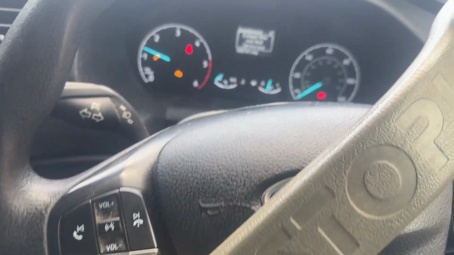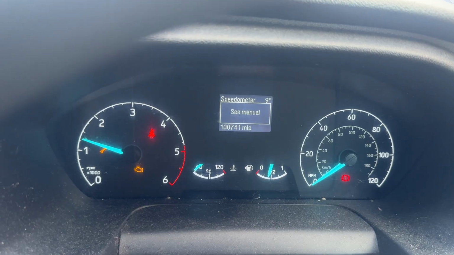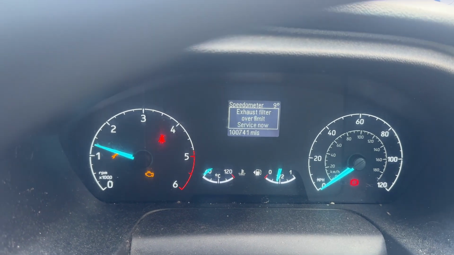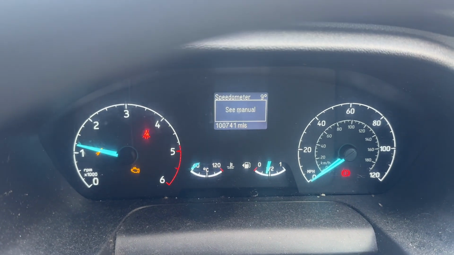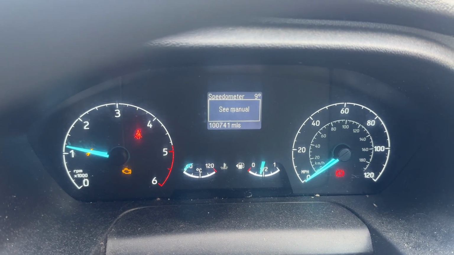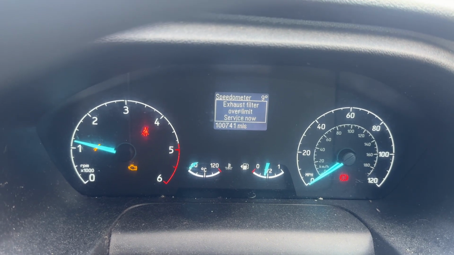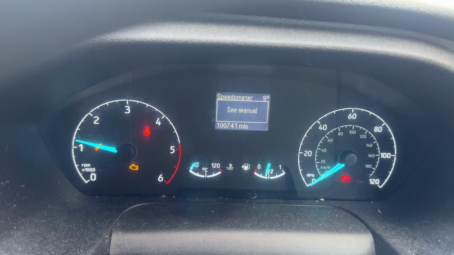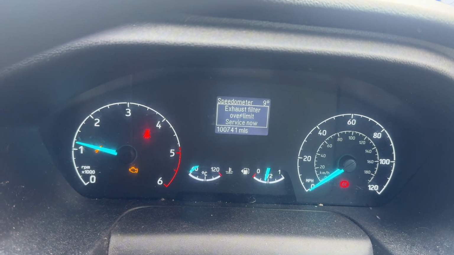This is a Ford Transit 2020. You can see the DPF block, basically previous DPF damage, then we replaced the DPF. However, we couldn't reset this engine management light. We tried to relearn the value, following the instructions for installing a new DPF.